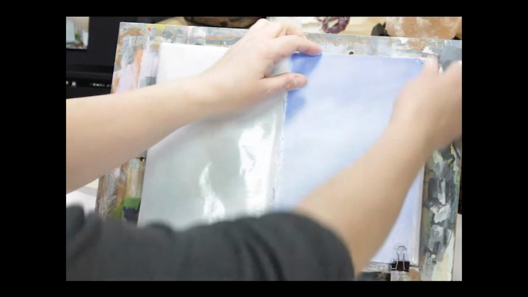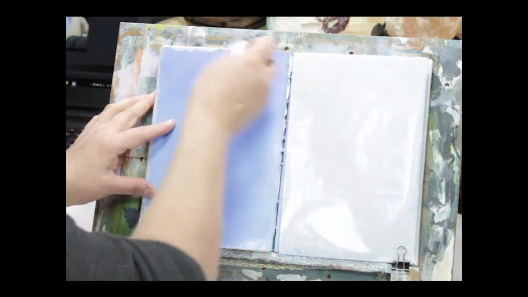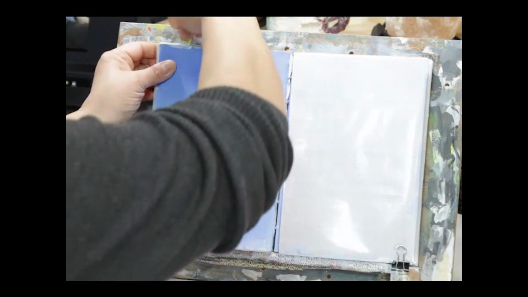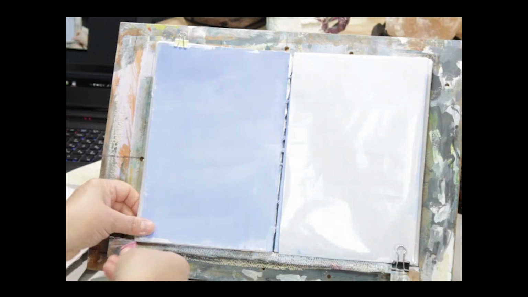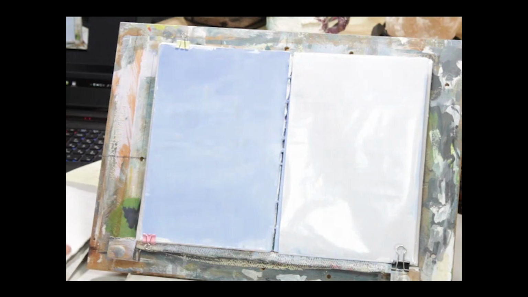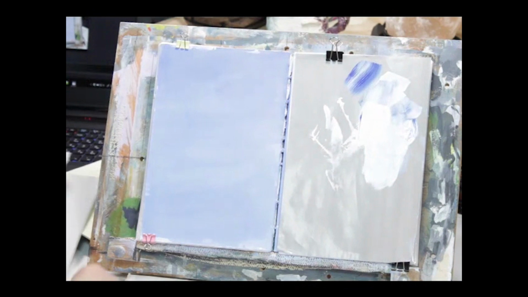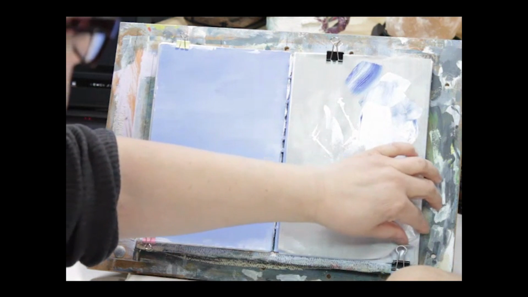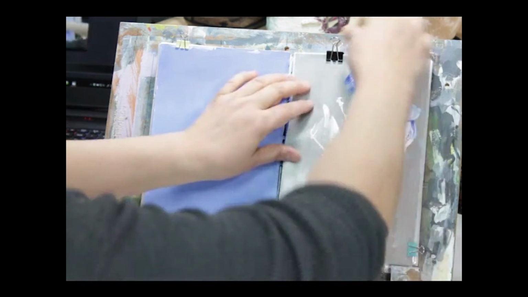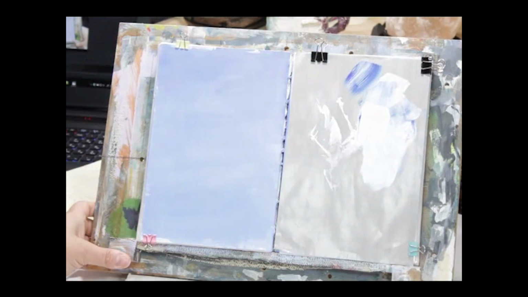All right, so let's flip this puppy over. Oh, I still got paint in there. So we're going to be painting this one now. I'm going to work on that. So that's more of a dark sky. And I can probably still reuse this palette paper. Oh, I just dropped my binder clip into the paint. Who cares? It's just paint. There we go. Alrighty.